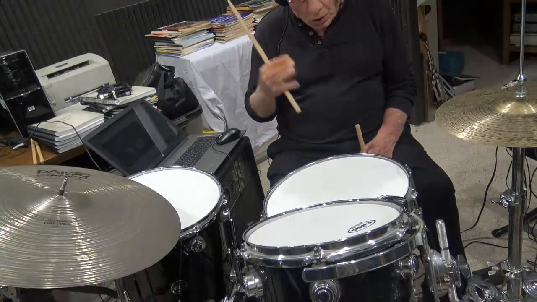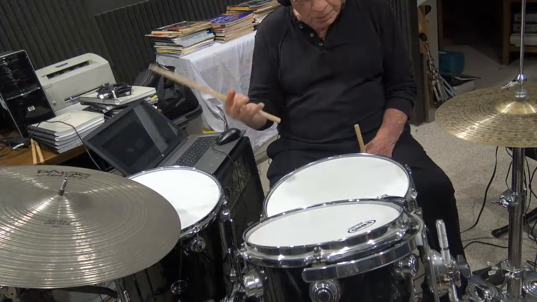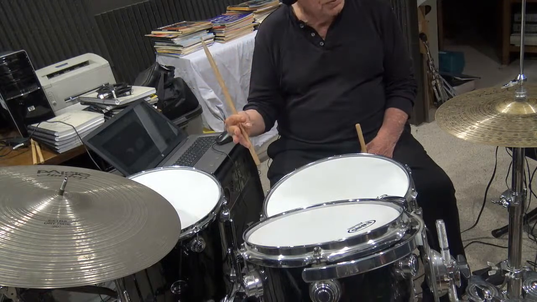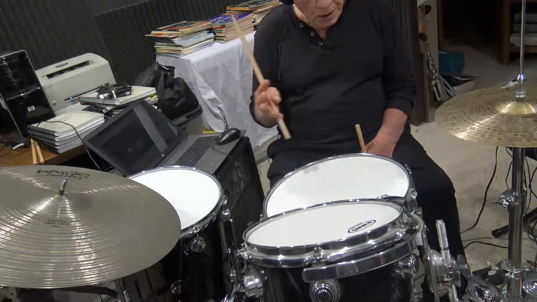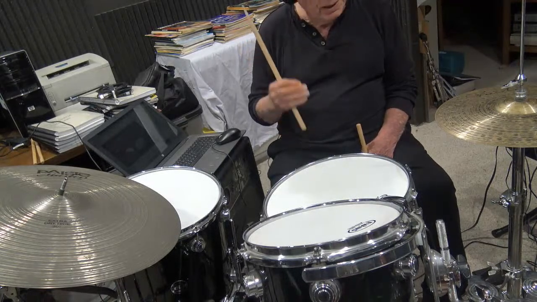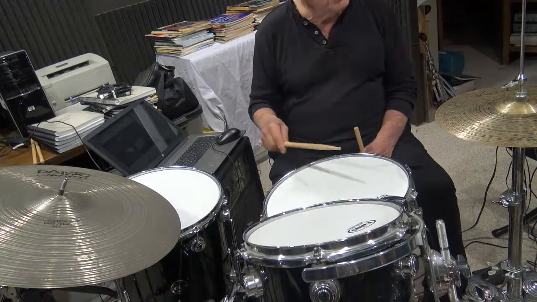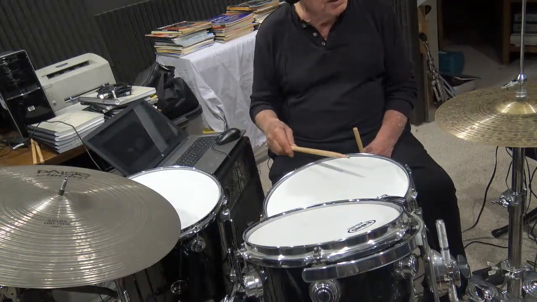Now, I'm going to open up that count. I just played 4 eighth note triplets in a quarter note pulse. Now I'm going to open up the count. Instead of me counting 1, 2, 3, I'm going to count 1 and 2 and 3. And the reason why you're doing that is that you want to put the bass drum in on all the hands.